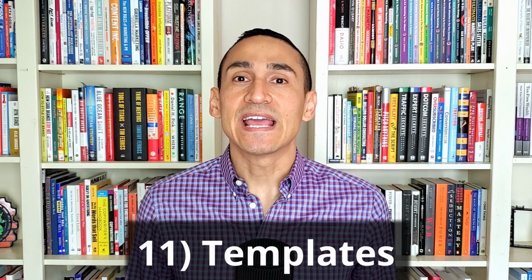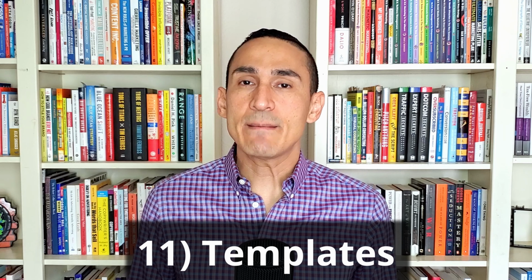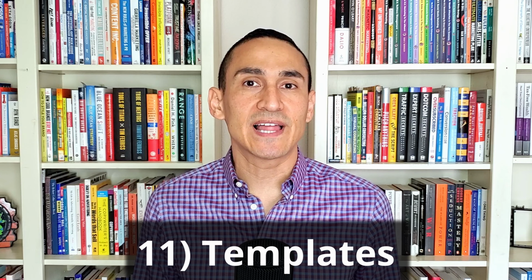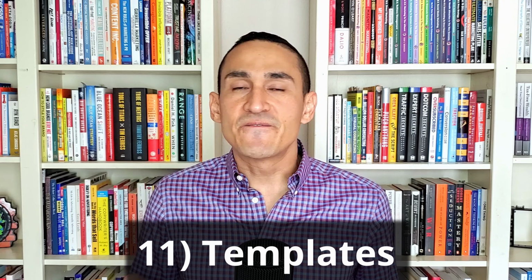Number 11 is templates. Now, templates are pretty much plug and play models or fill in the blank frameworks that people can fill in their own answers for. And the best thing about templates is that you probably already have a million templates in your head, in your computer, and just about everywhere else.